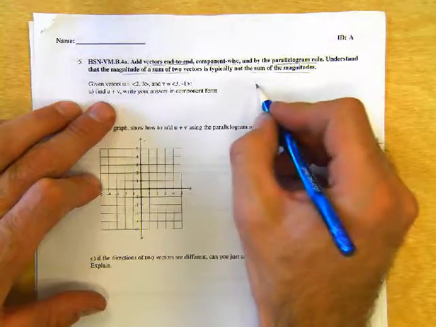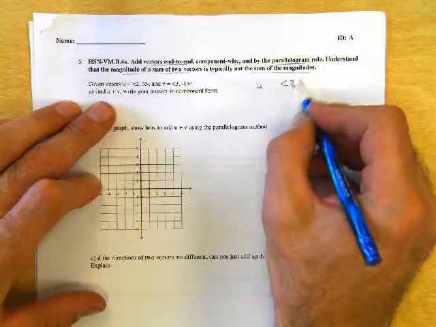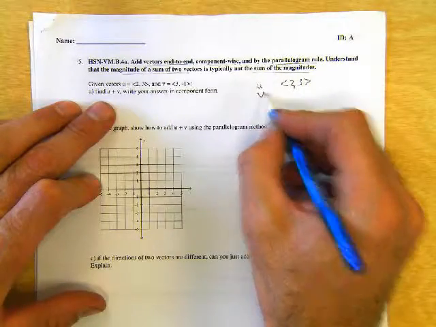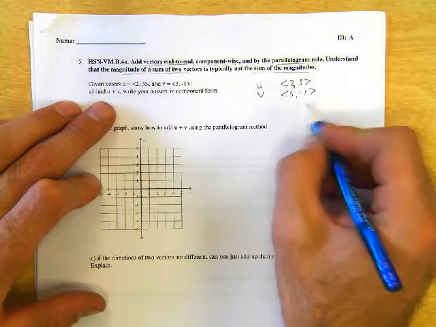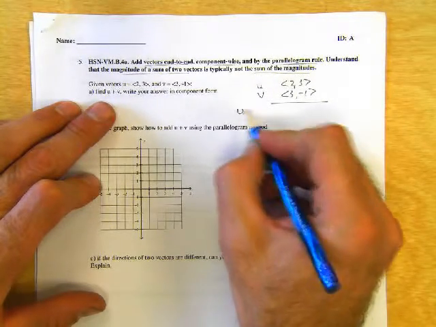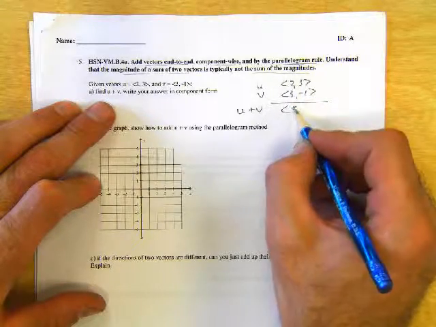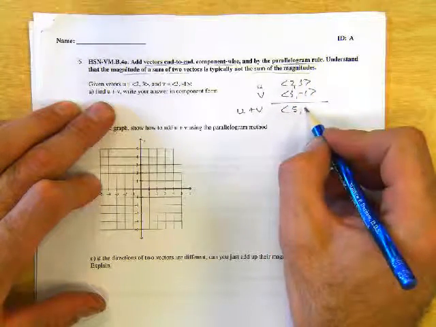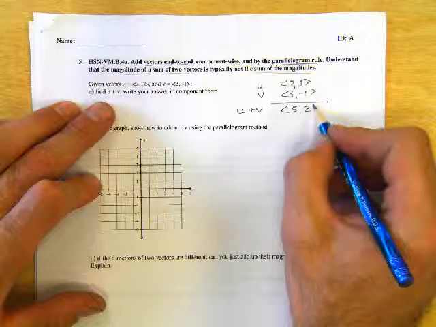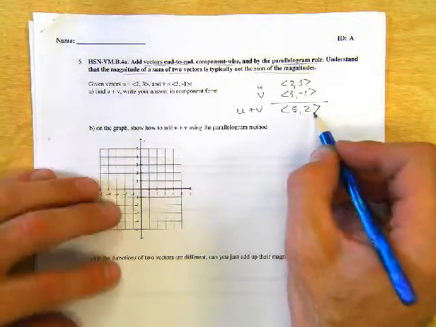If we have vector u, which is (2, 3), and we have vector v, which is (3, -1), if you add them together, all you have to do is add up the components. The x's add to 5, the y's add to 2, so u plus v is (5, 2).